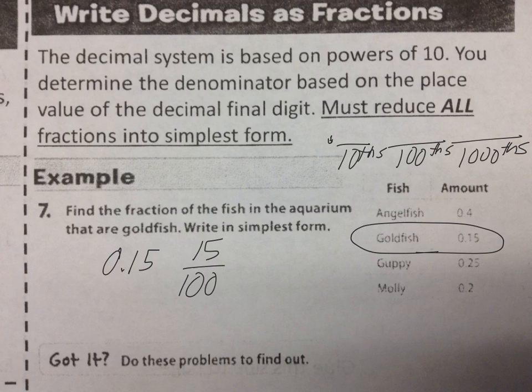Now, I want to make sure that I reduce it to simplest form. If I divide it by 5, I'm going to go ahead and get 3 over 20. It can't go down any more, so that is my final answer.